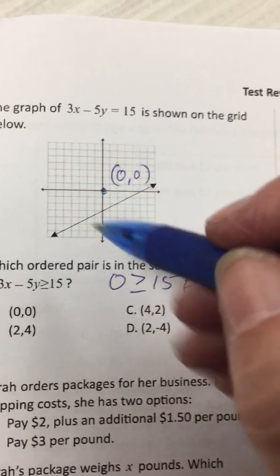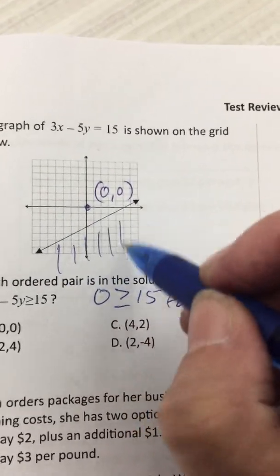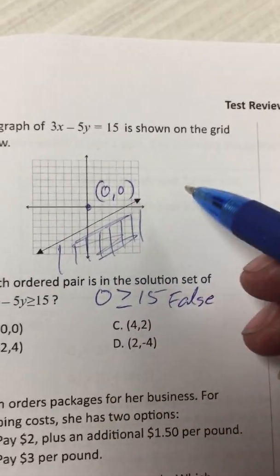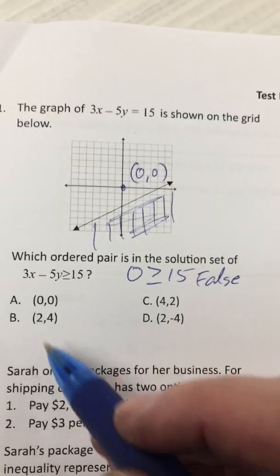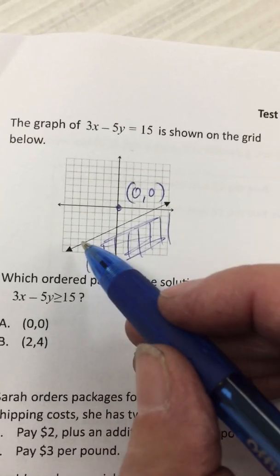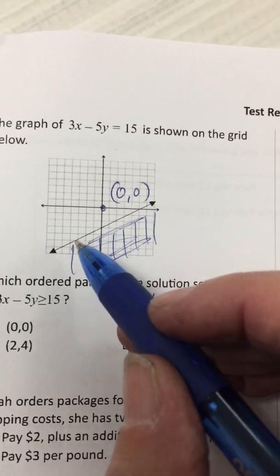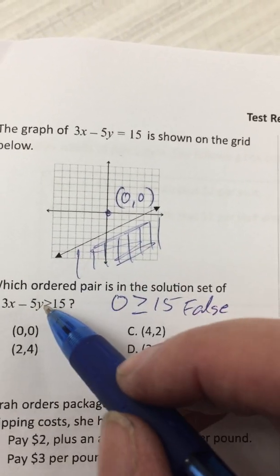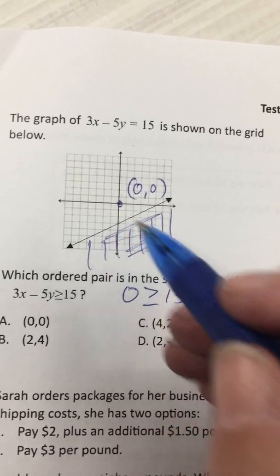So I'm not going to shade this side. I'm going to shade the other side. This is the side that's shaded. This is where my solutions are. So if I go plot these 4 points, I look to see where they are. Now this was or equal to, so the line is also solid. If they fall on the line, they are also solutions. Had it been a dashed line, then I would not pick points on that line.